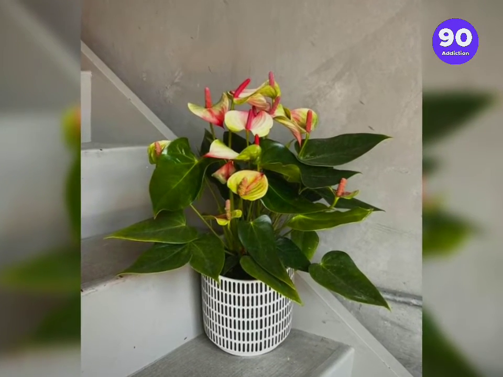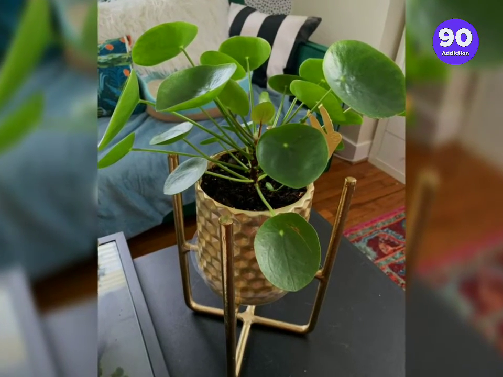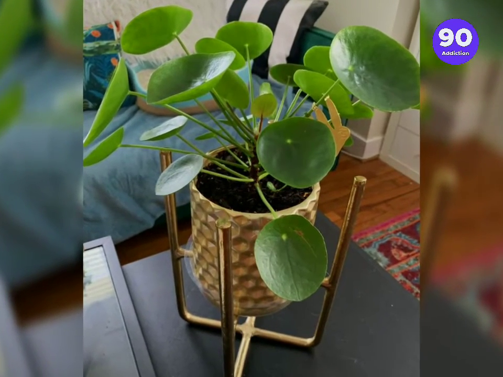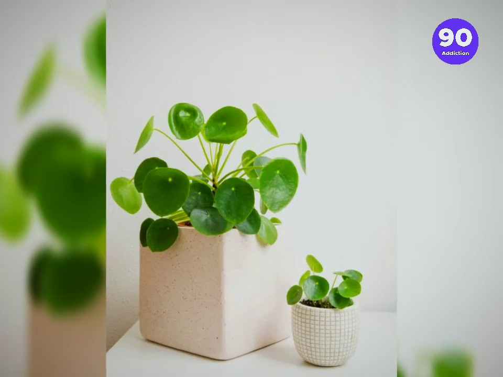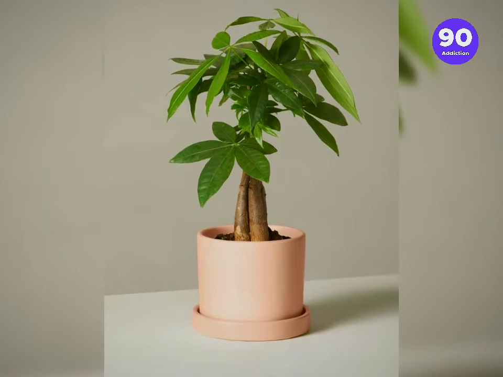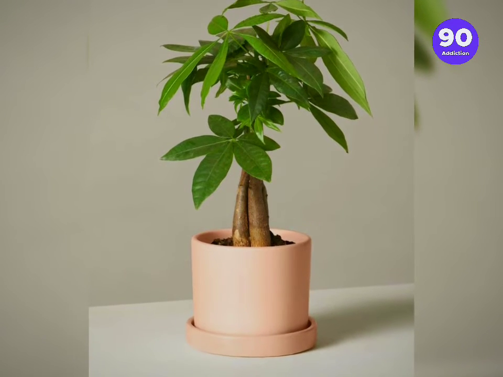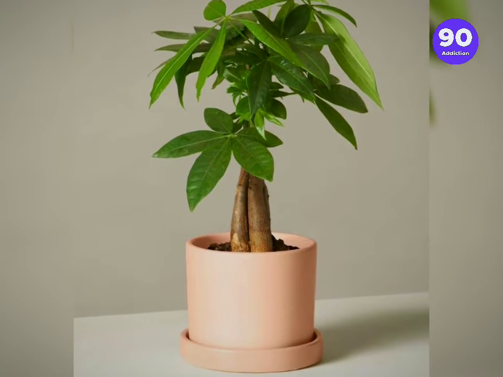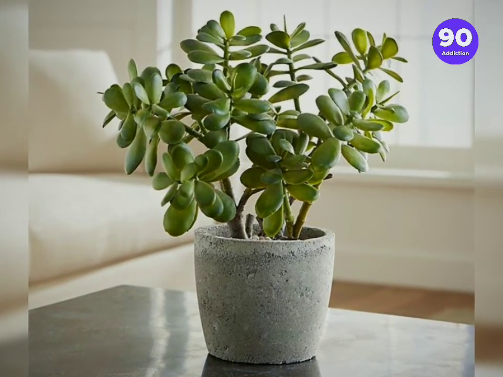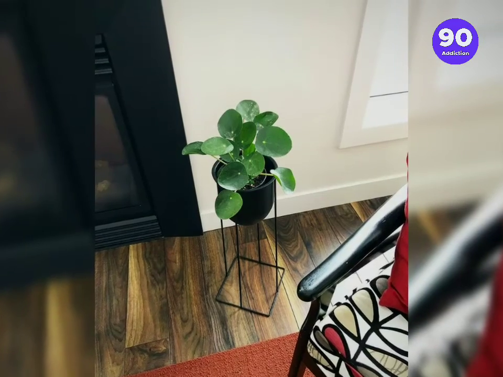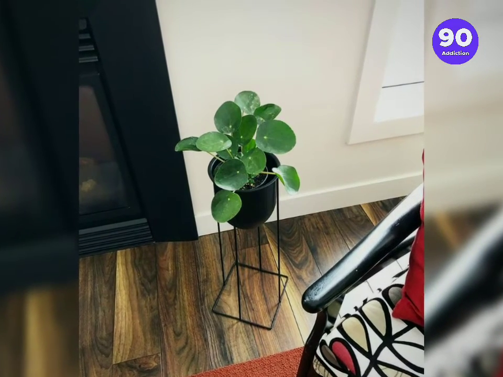The second detail is growth habit. Money plant is a vine plant that naturally trails or climbs. They can grow several feet long, making them suitable for a hanging basket or training to climb on supports such as moss poles, trellises or walls.